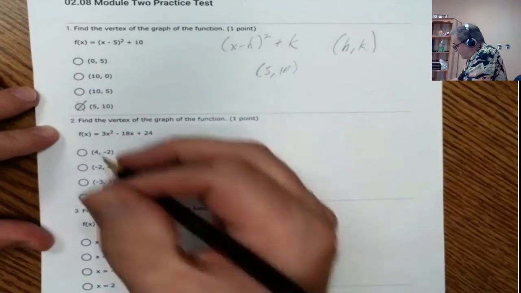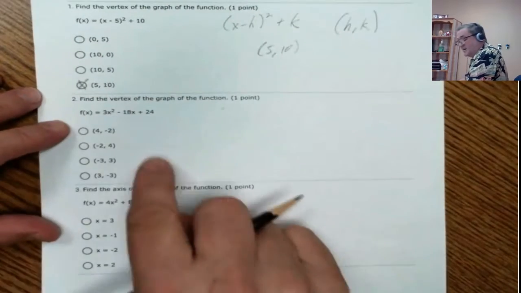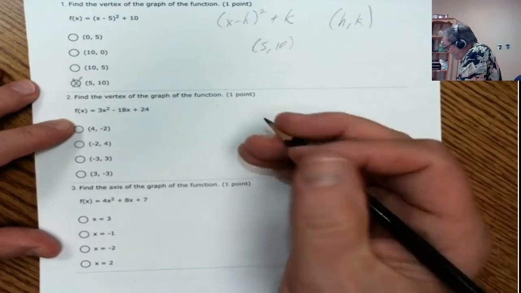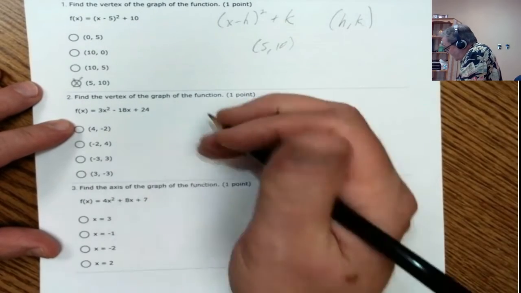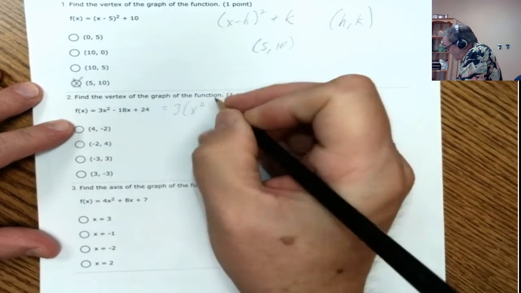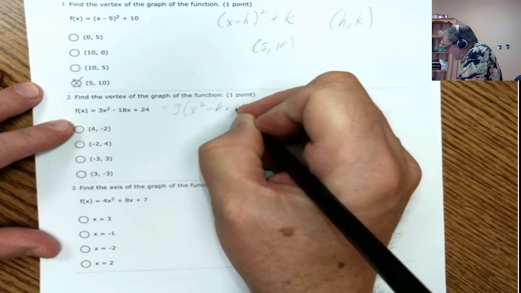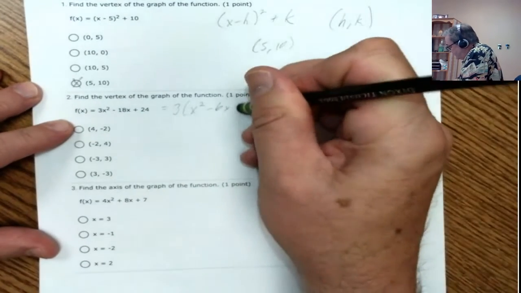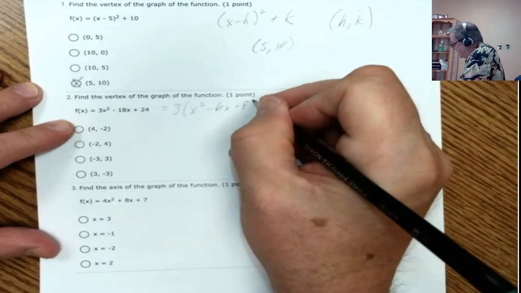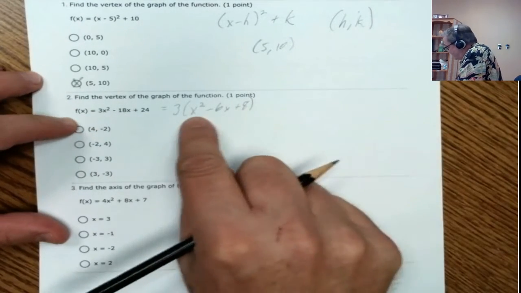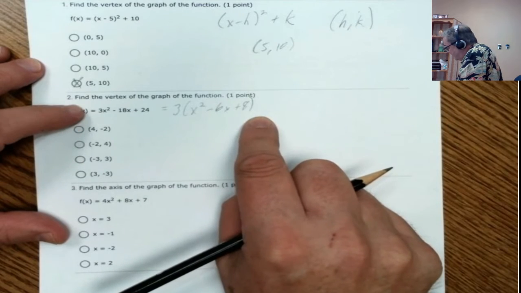All right, moving on. Find the vertex of this one. Now, this one they did not give to us in vertex form, so we're going to have to complete the square and find that. So the first thing, let's go ahead and factor a 3 out. x squared minus 6x plus 8. Let's do math correctly while we're doing it. Factor out a 3, that leaves a negative 6 and an 8. So from this, let's convert this to vertex form, and we'll do that by completing the square.